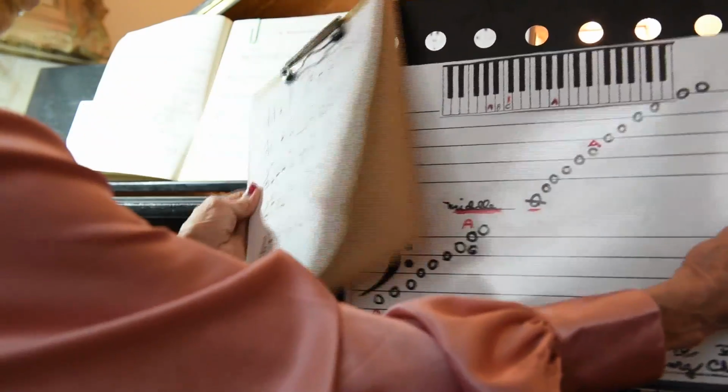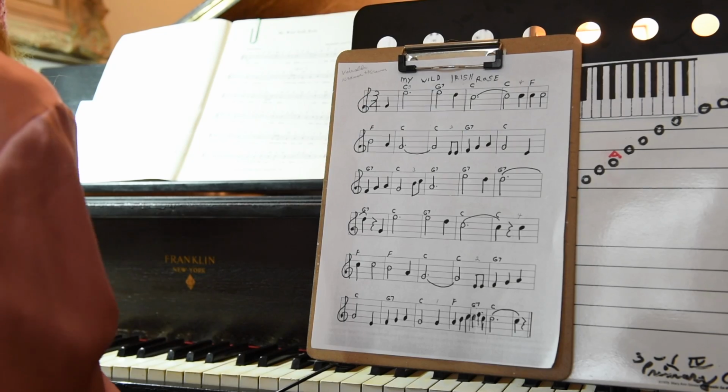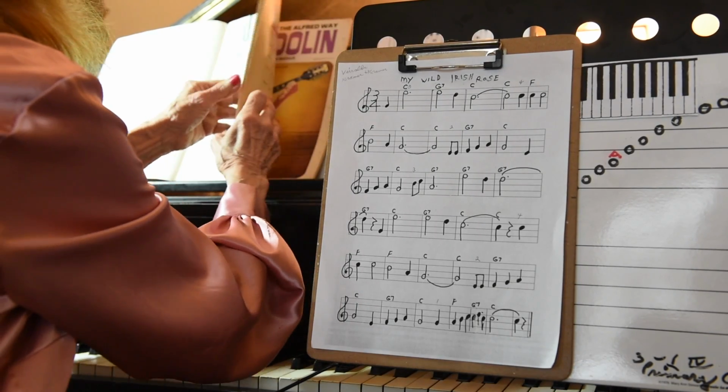All right, now we'll go to our secondary piece, and we'll play again from the guitar book.